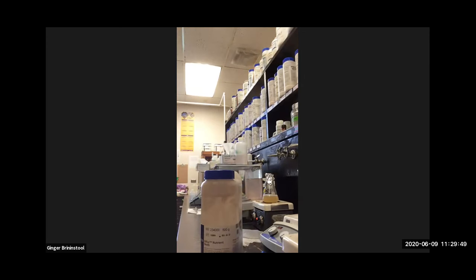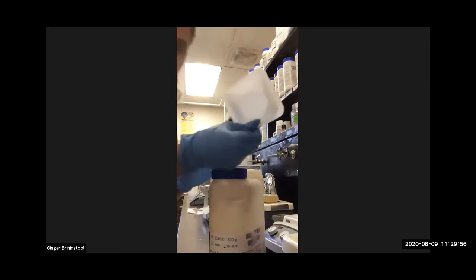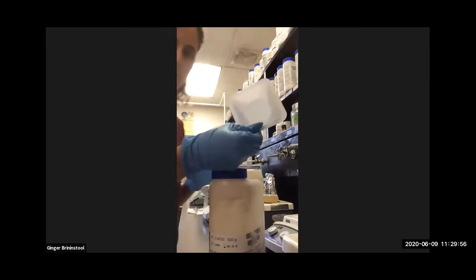Obviously, we're going to make it as a liquid, but it will remain liquid long after we're done. So we need to weigh out. Clean weigh boat, new, never been used. Tare the scale again.